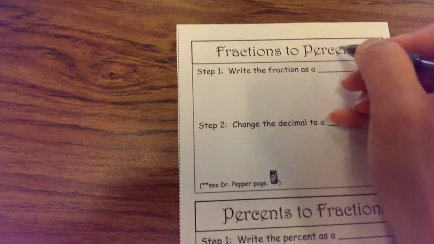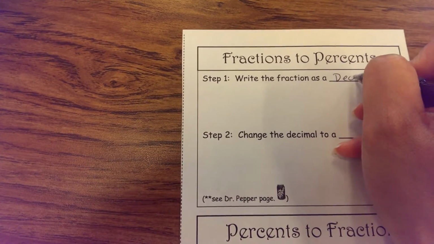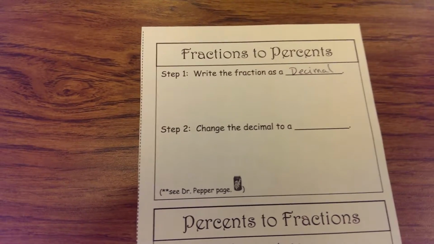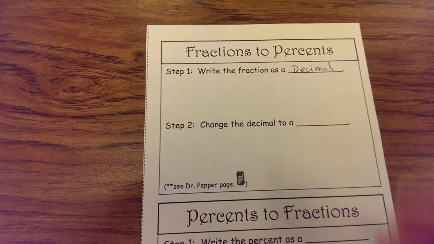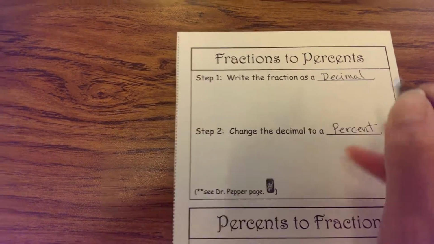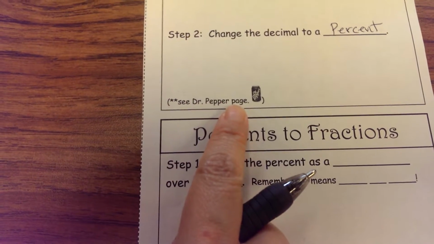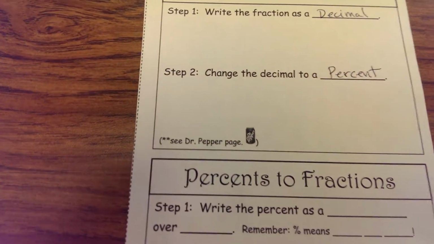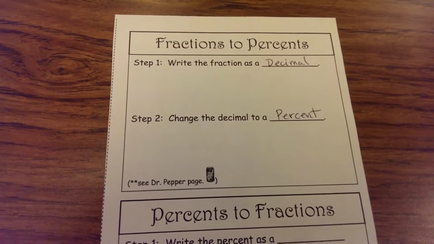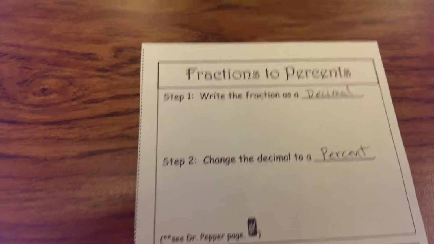So step 1 is to write the fraction as a decimal. Okay? Step 2, once you change the fraction to a decimal, you're going to change the decimal to a percent. And it says, see the Dr. Pepper page. So the notes that we had taken the other day, right? That's how you change decimals to percents. All right, so let's do an example.